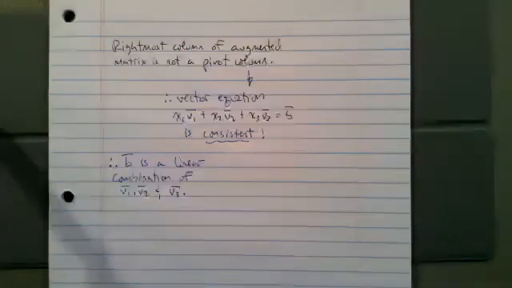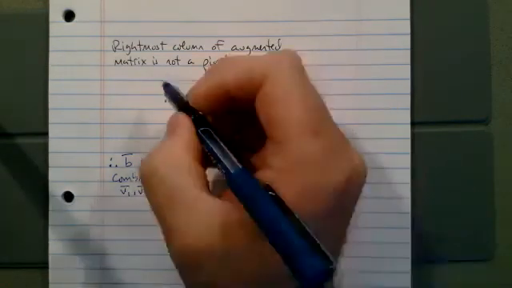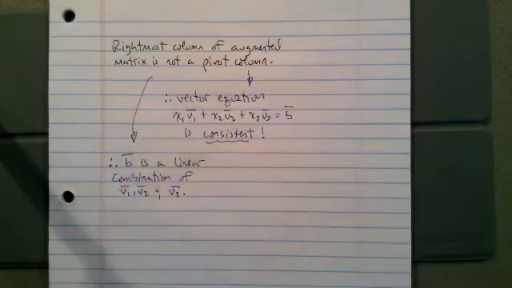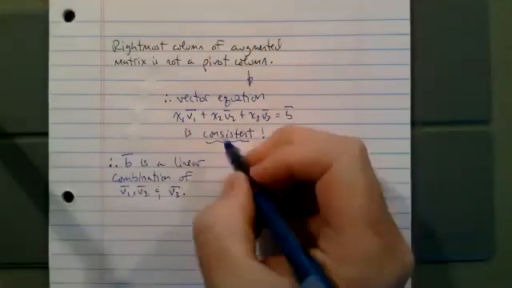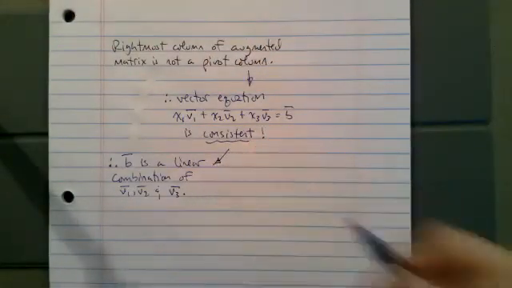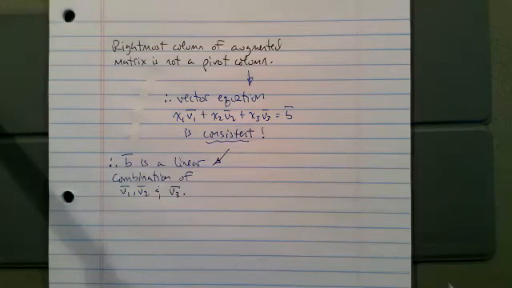Therefore, we're also concluding that B is a linear combination of the vectors v1, v2, and v3. Since this equation is consistent, B is a linear combination of the vectors v1, v2, and v3. We can say the same thing by saying that B is in the span of v1, v2, and v3.